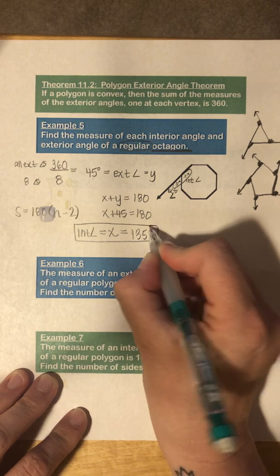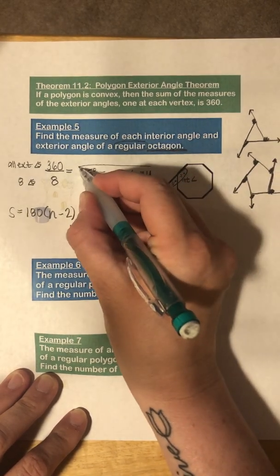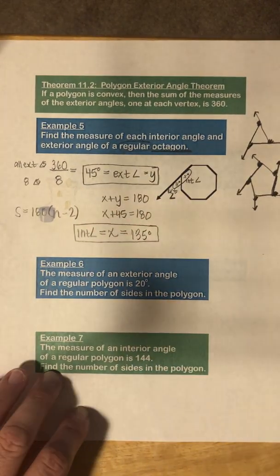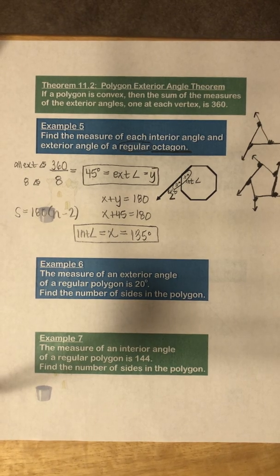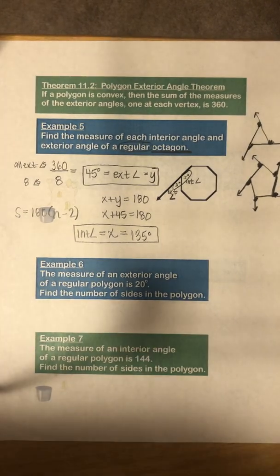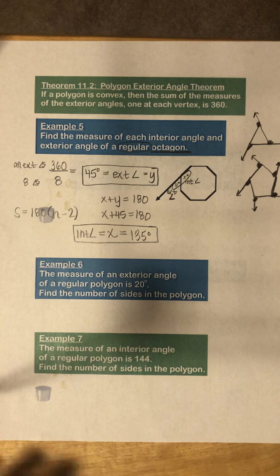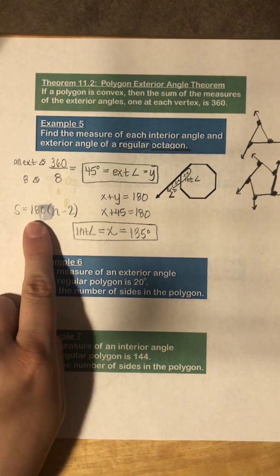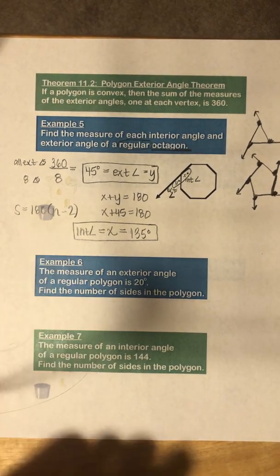So if you can find one of the angles, whether interior or exterior, you can find the other one simply by knowing that they make a linear pair. That would make the problem a little bit easier for you. You can still do it this other way, but it would require more work.